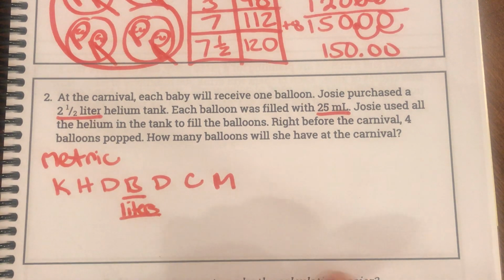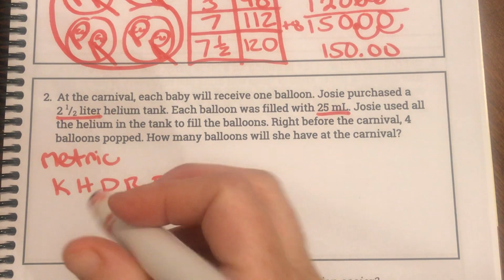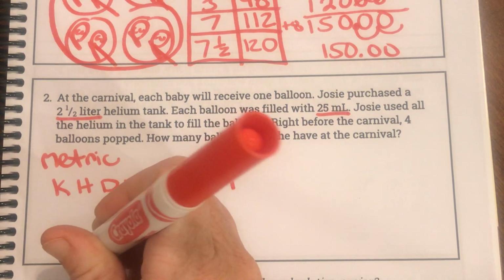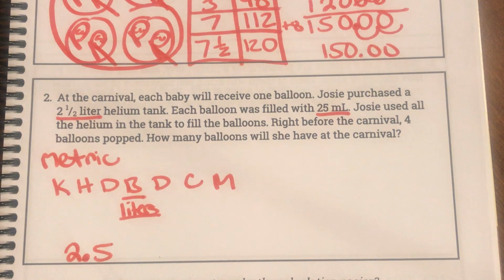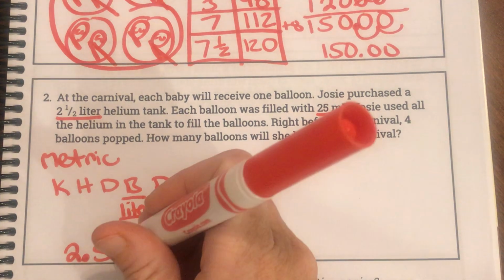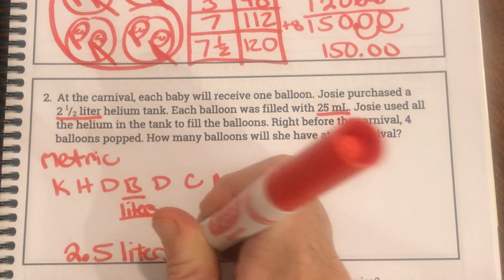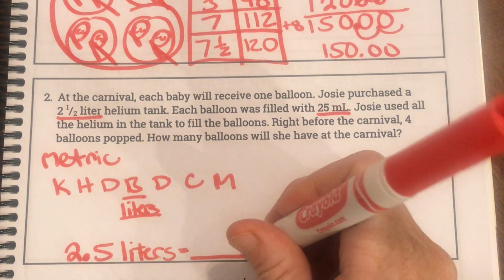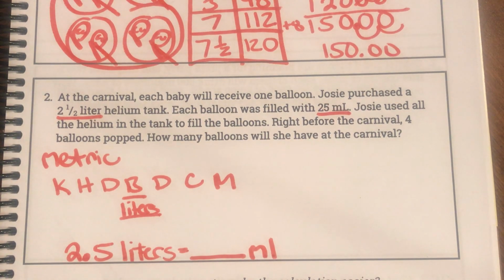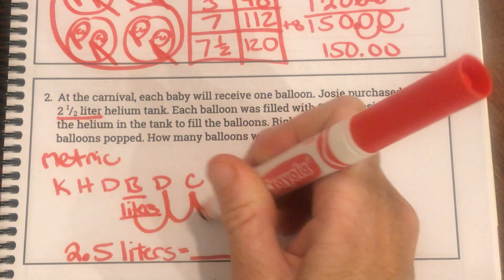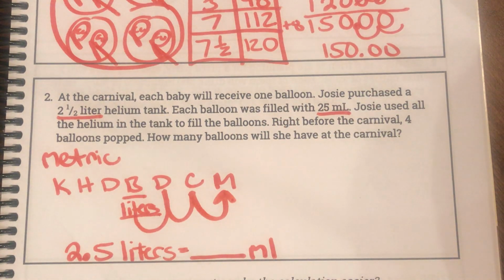The only problem is when I write 2.5, remember I need a decimal, so I'm going to say instead of 2.5, I'm going to say 2.5, which is the same. So 2.5 liters equals how many milliliters? That's what I want to convert. Well, let's see. If I go from liters to milliliters, I go 1, 2, 3 spaces to the right.